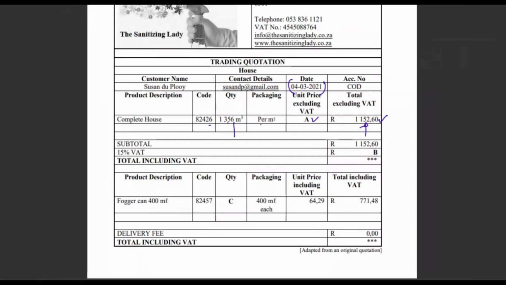What we're going to do, we take this much and divide by the number of units, 1,356. So we get 1,152.60 divided by 1,356. Here we have the value of A as 0.85. It's 85 cents.